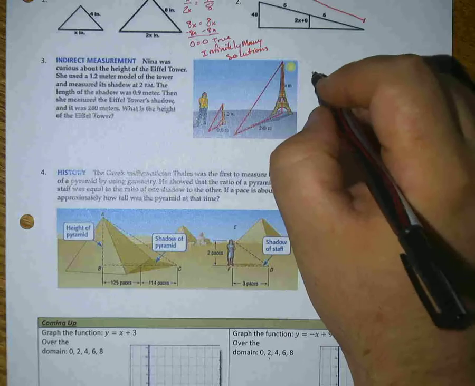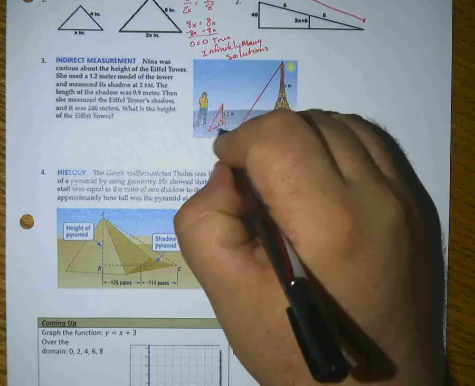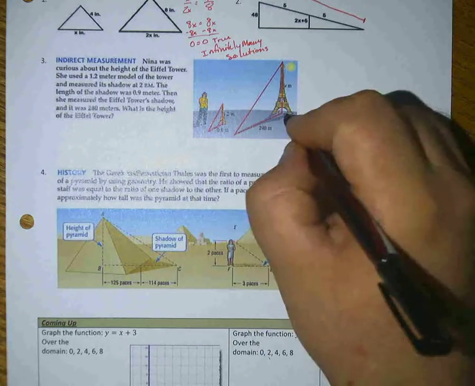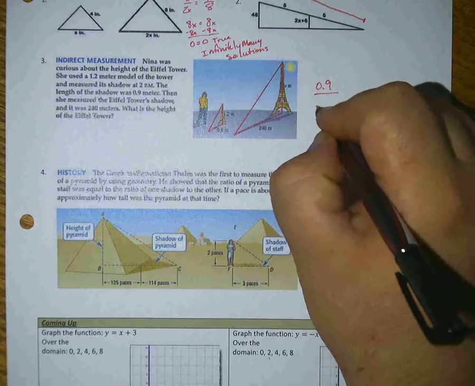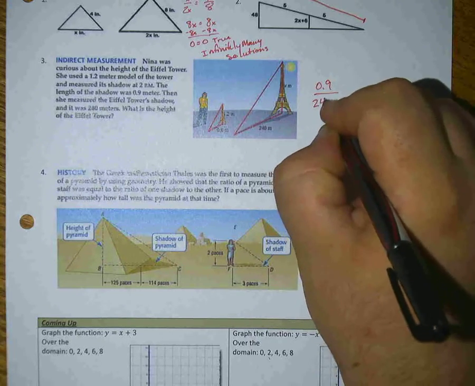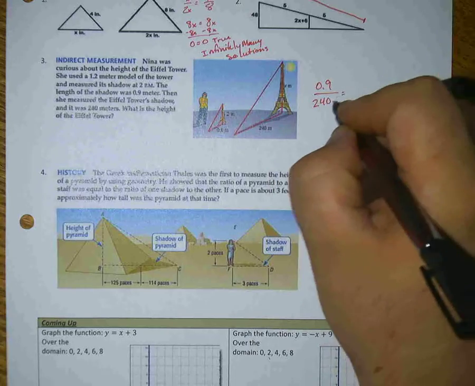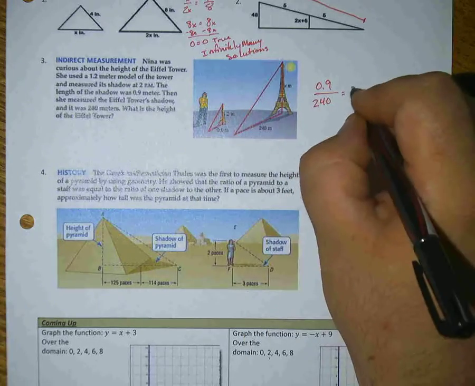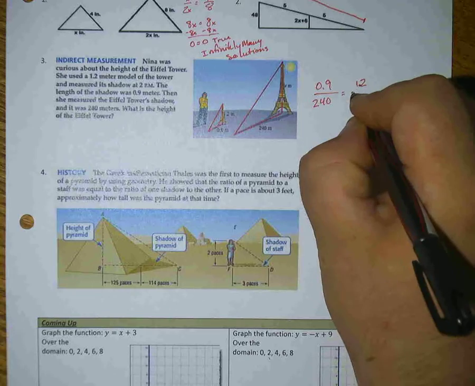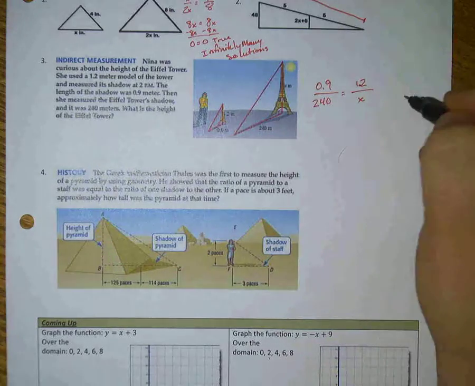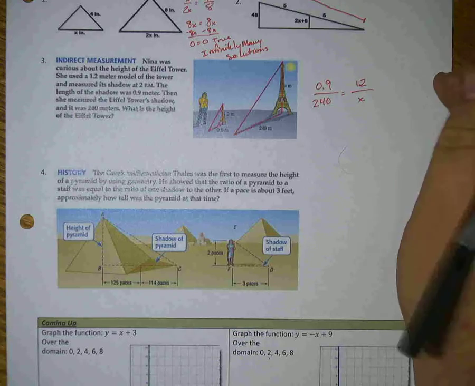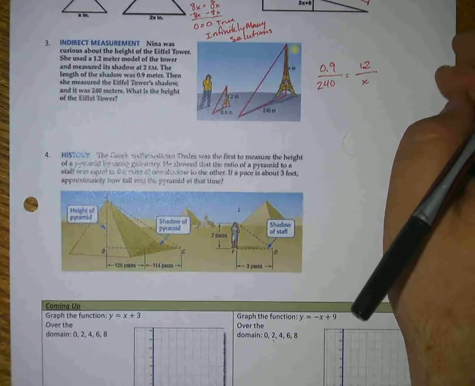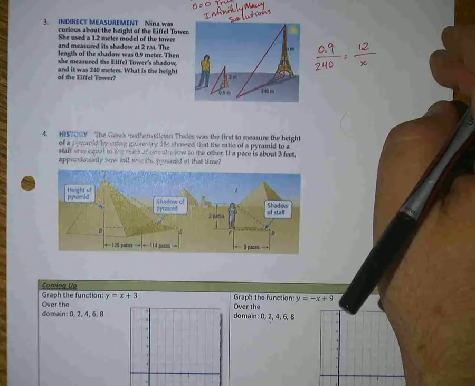You're really just looking at, let's say we match up these sides. We'll go scale to the actual. 0.9, we're talking about the shadow first, to 240 equals scale 1.2 to x on the actual. Okay, and so solving that proportion, you can easily figure that one out. And let's go and look at the last one.